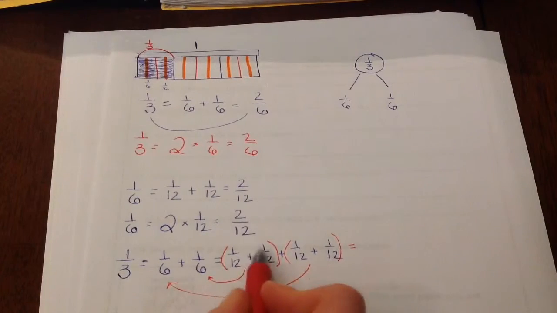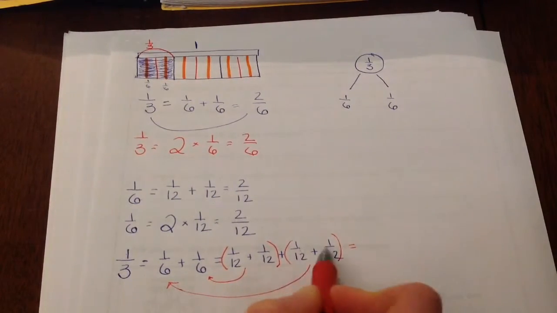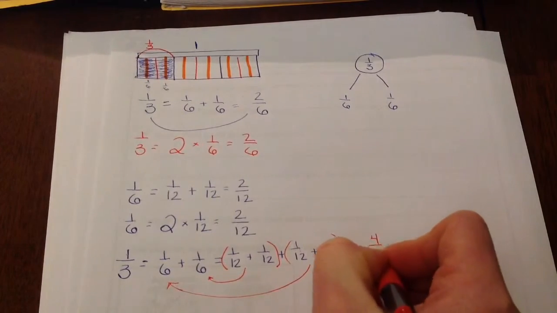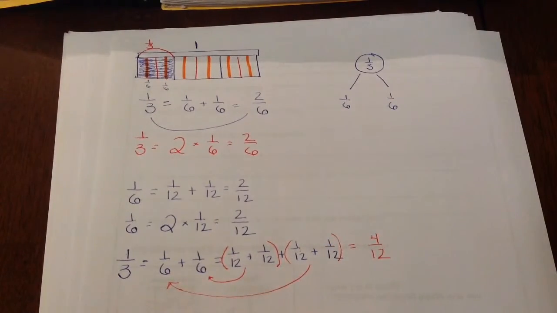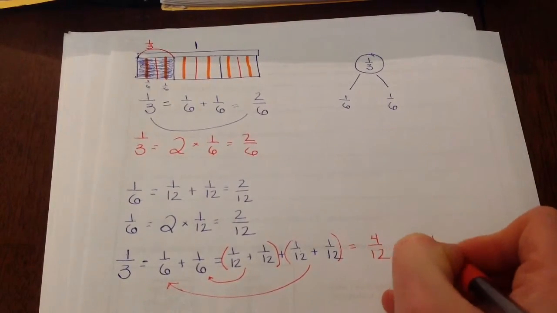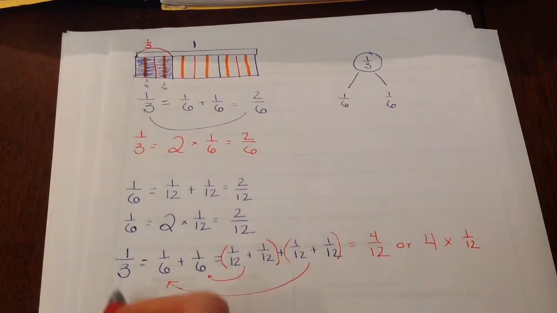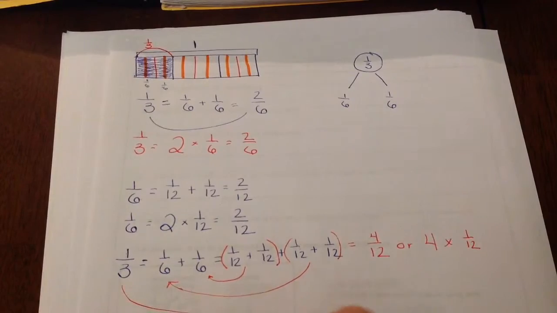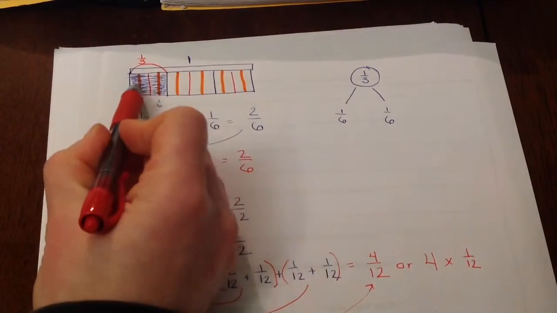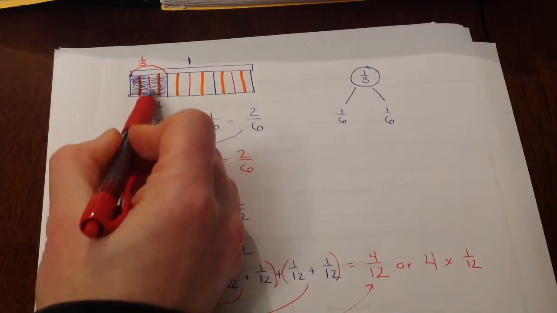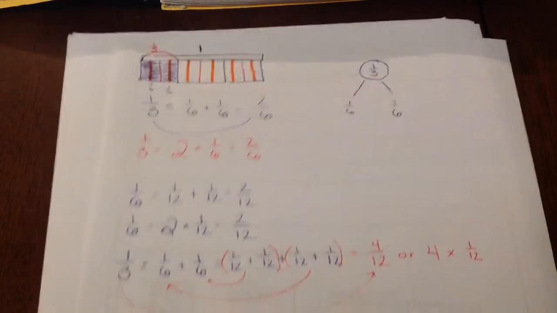What does all of that equal? 1/12, 2/12, 3/12, 4/12. 4/12, or 4 times 1/12. So 1/3 is equivalent to 4/12, which we can see from our picture. 1, 2, 3, 4/12 are the same as 1/3.